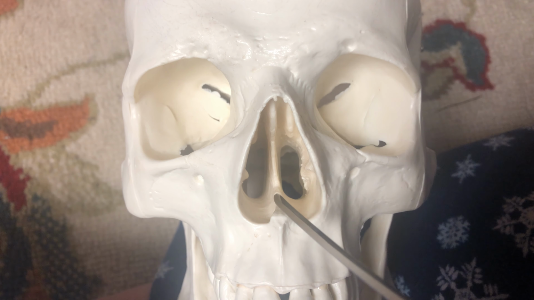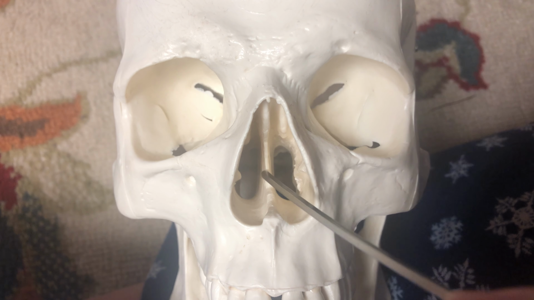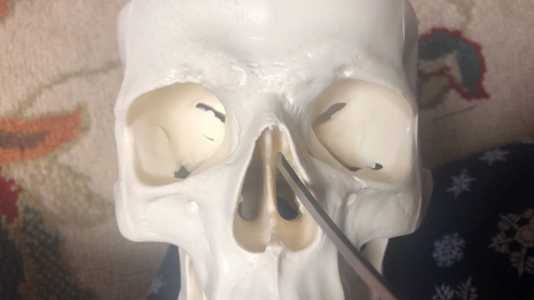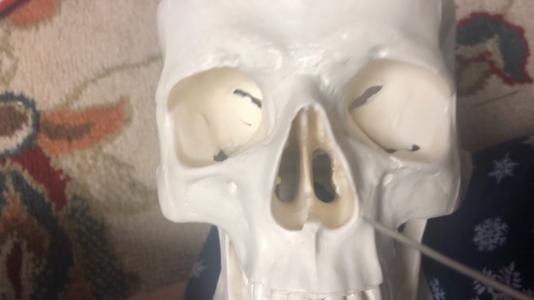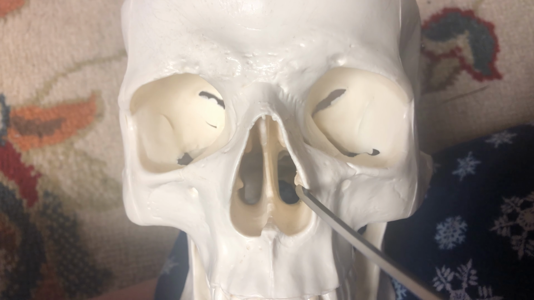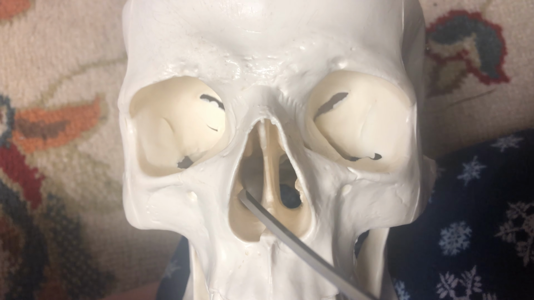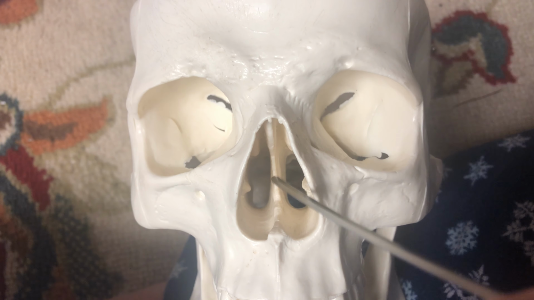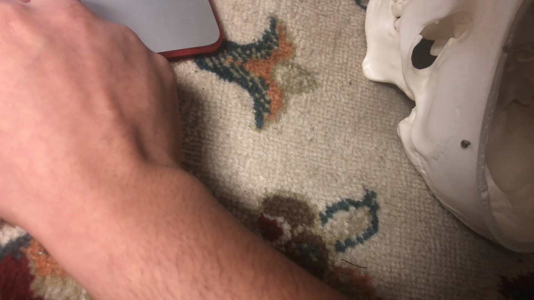And then the vomer bone is down here too, just to knock that out. And then the middle nasal conchae are the ones on the top, right there and right there. And the inferior nasal conchae are right there and right there. So middle nasal conchae, inferior nasal conchae, perpendicular plate, vomer bone. Pretty sure I knocked some of that. Yeah, middle nasal conchae, perpendicular plate, inferior.